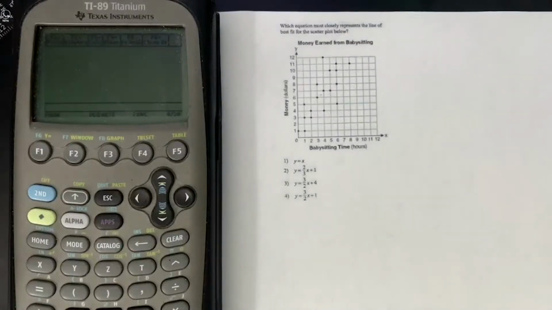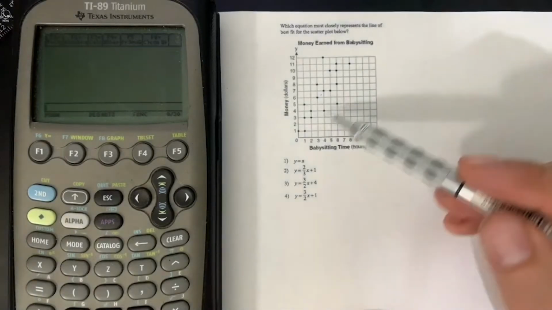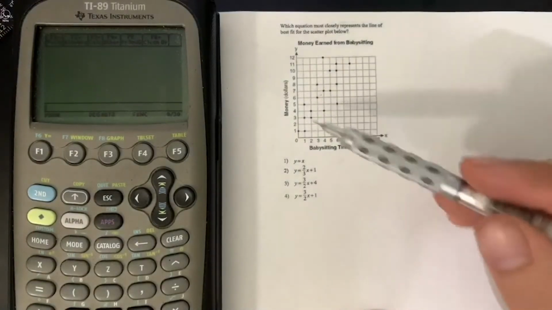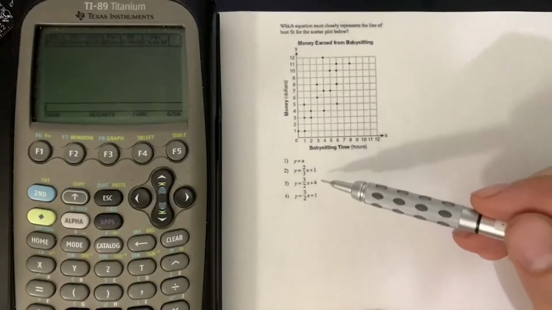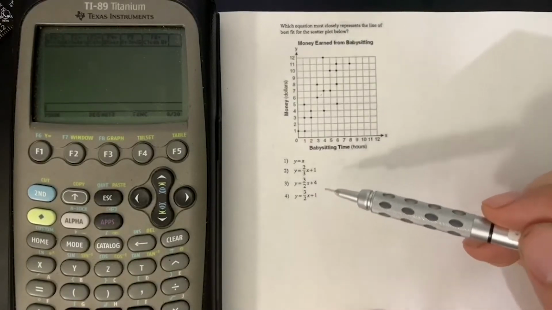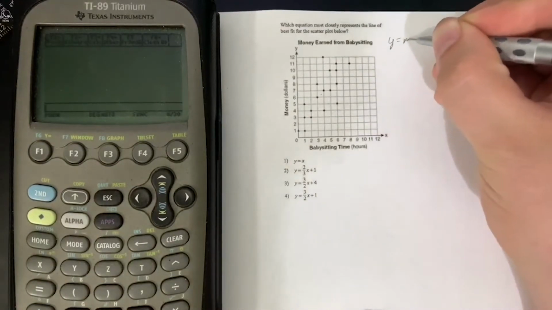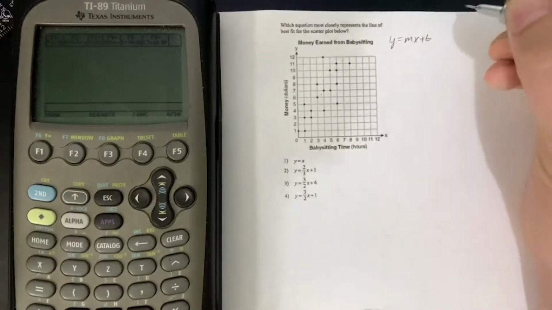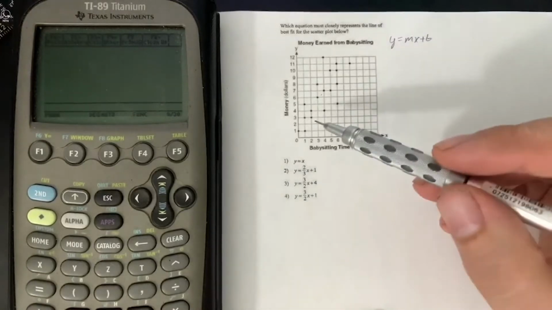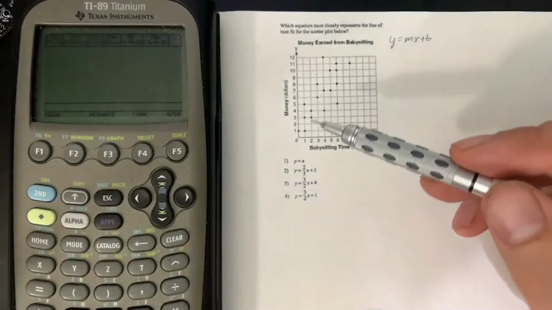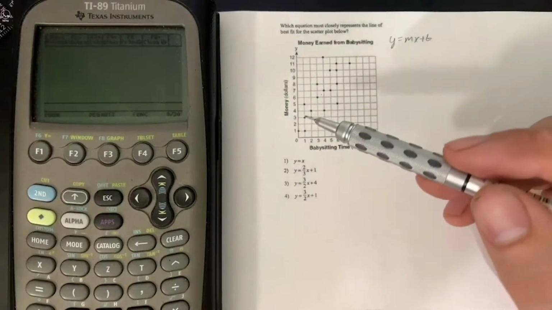So similar to some of the other linear equation problems that we've been working through, we're going to look at a scatter plot and use that to help us determine which one of these four possible equations is going to best fit our y = mx + b formula. The first thing is recognizing that there's a general pattern here.